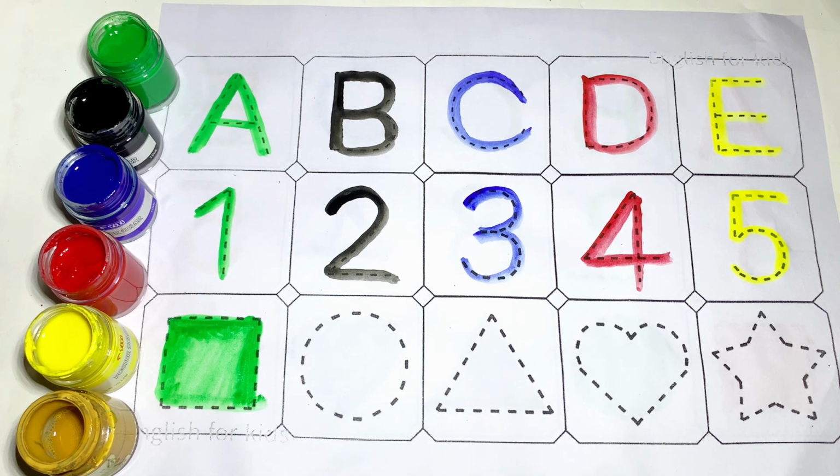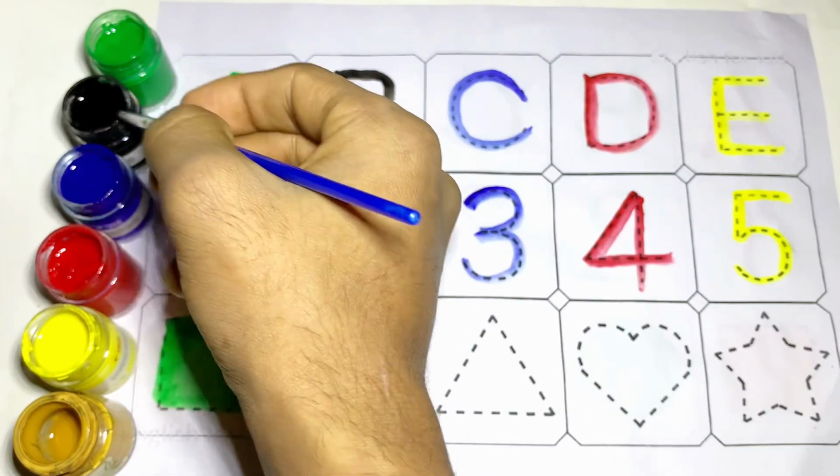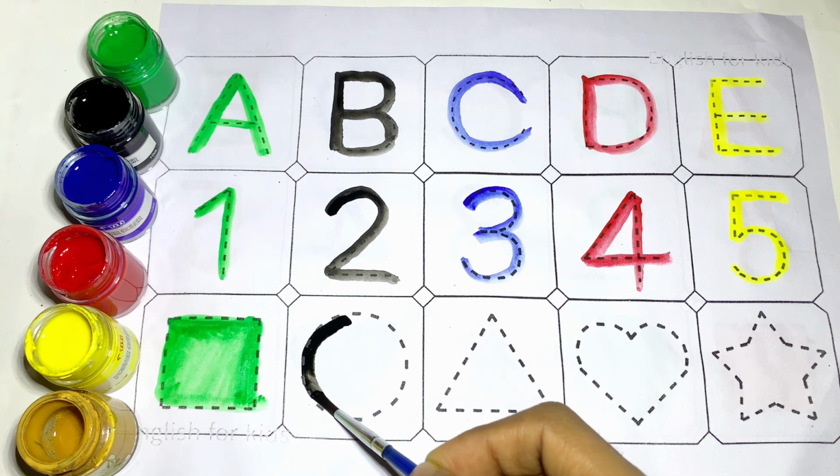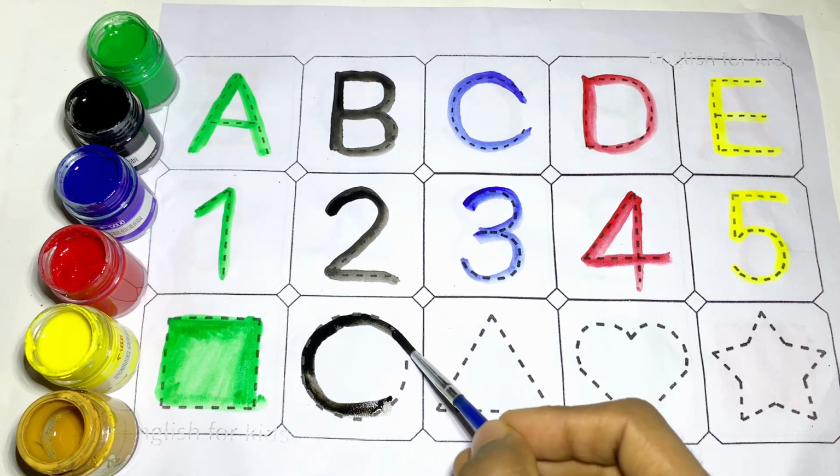Kids, now draw circle. The shape of circle, and use black color. The shape of circle.